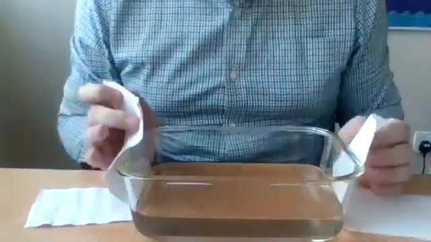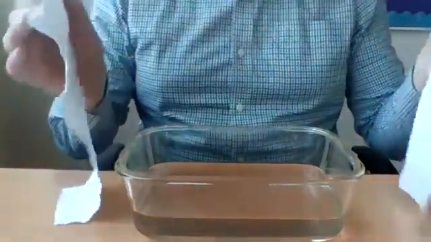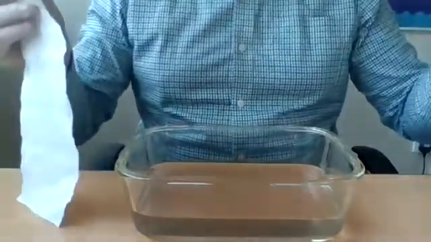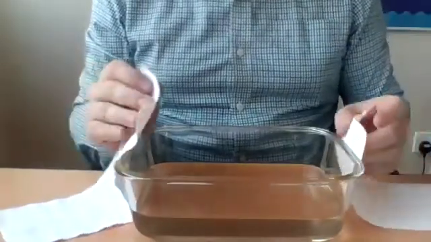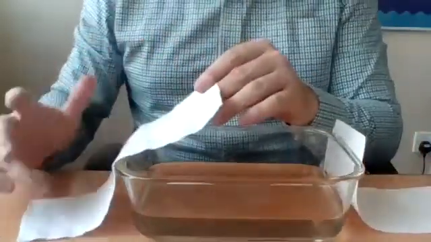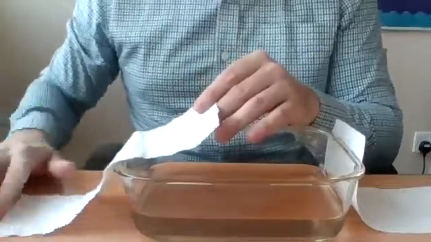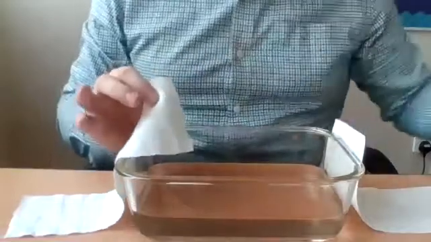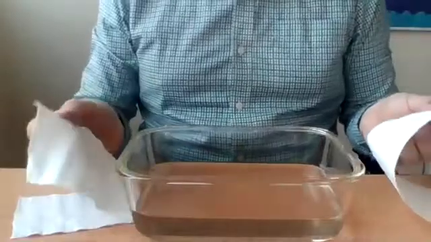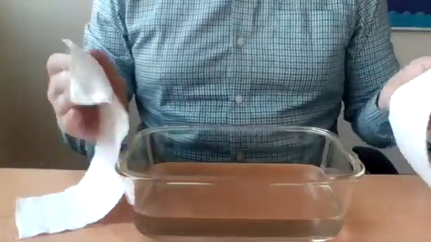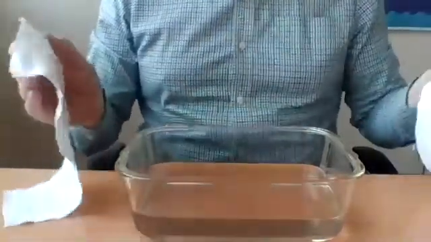Now, I need to place these two materials into the water at exactly the same time, because I'm going to use a stopwatch to time how long it takes to absorb the water. Then I'm going to stop the stopwatch when one of the materials is completely wet all the way to the end, and then I'm going to check the time for the other material. Then I'm going to create a bar chart with my data to show how long it took for the two different materials to absorb water.